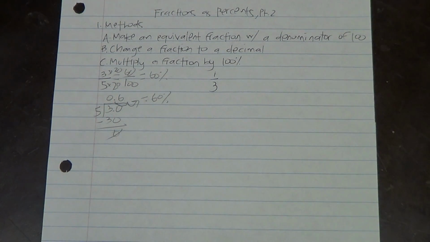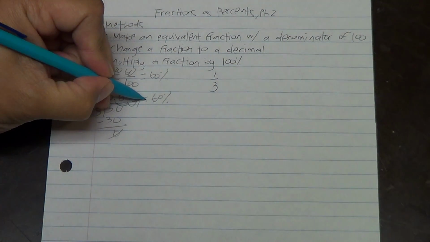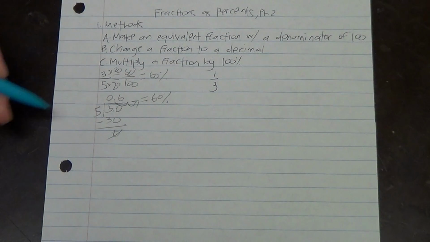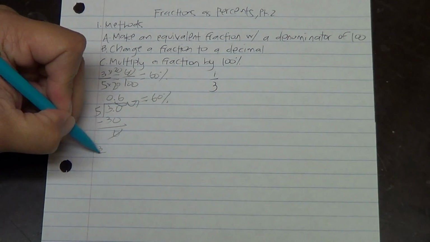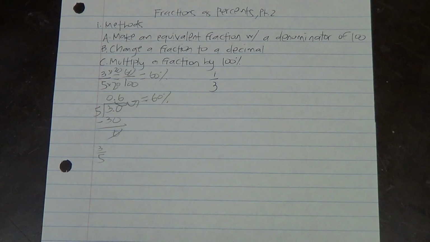Now the new way that we're going to show you is a third option, and any one of these options you're welcome to use. The whole point is basically use what you understand, use what works best for you. So this third option is we're going to take that fraction, which is 3/5, and we're simply going to multiply it by 100%.